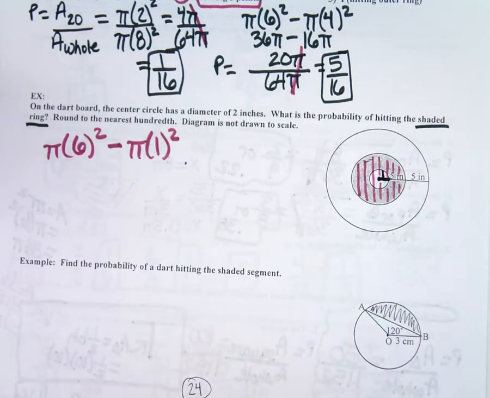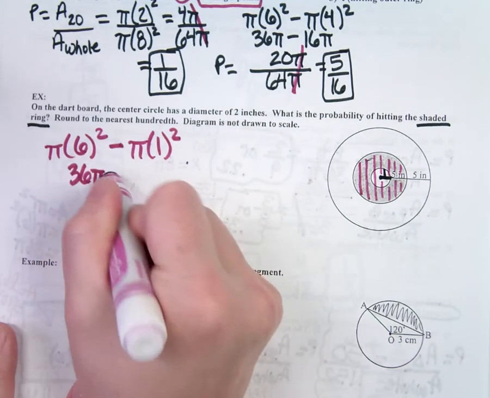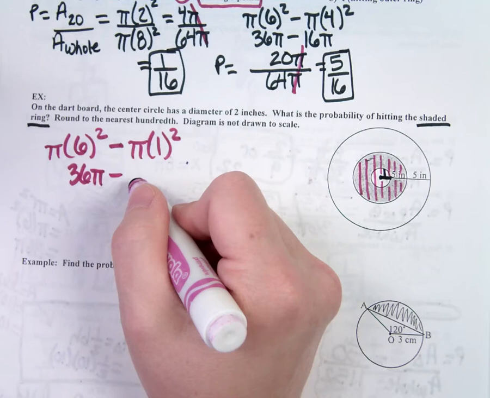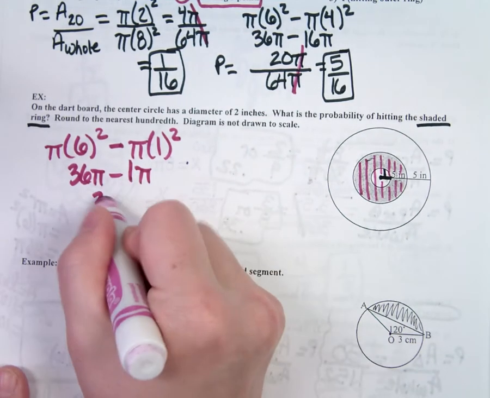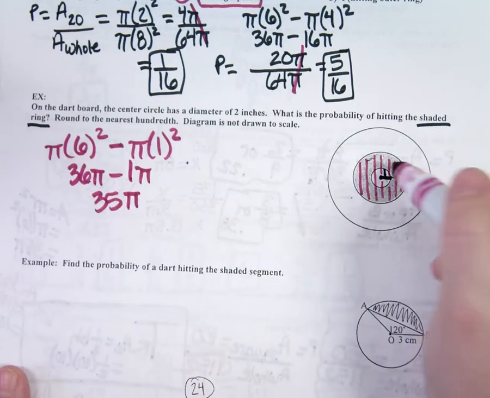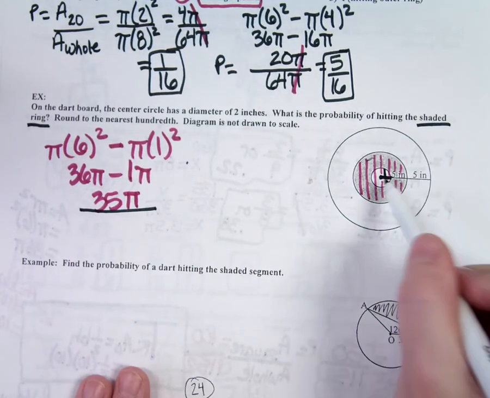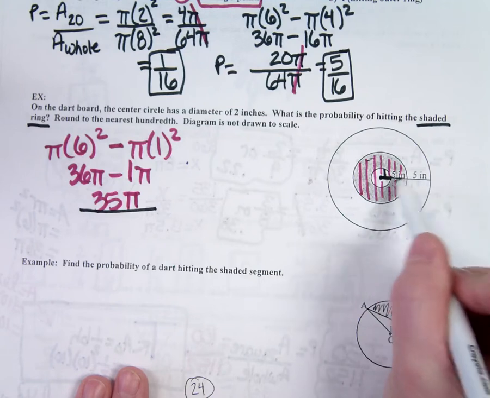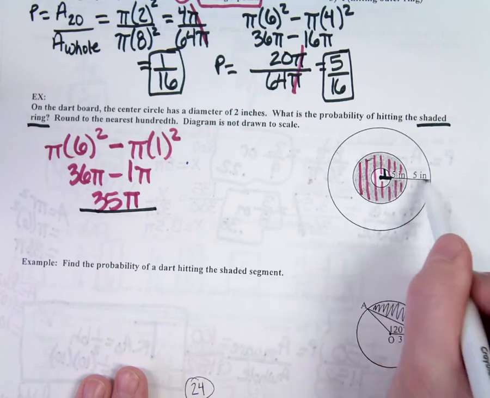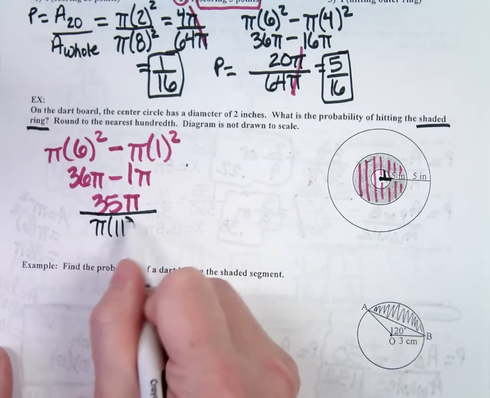Okay, let's just go ahead and clean that up. How much is 6 squared? So 36 pi. And then how much is 1 squared? So minus 1 pi. What's 36 pi minus 1 pi? 35 pi. Okay, that is the area of getting the shaded ring. And then I have to divide that by the area of the whole thing. So to find the area of the whole thing, I need to know the radius of the entire dartboard. And what would that be? 11. So pi times 11 squared.